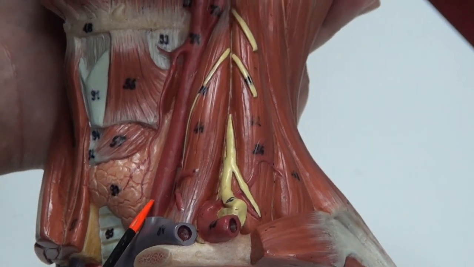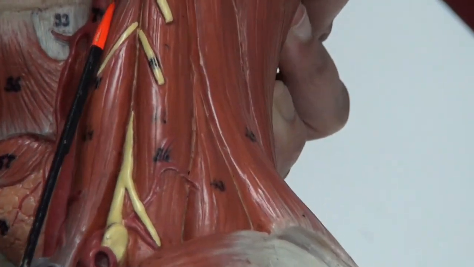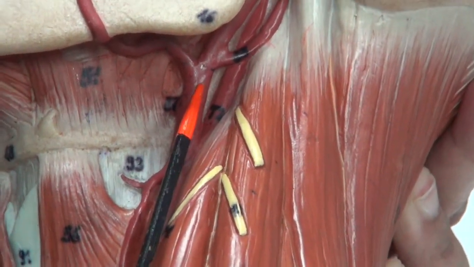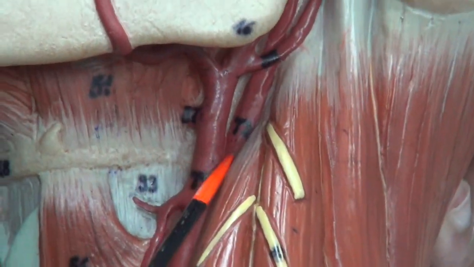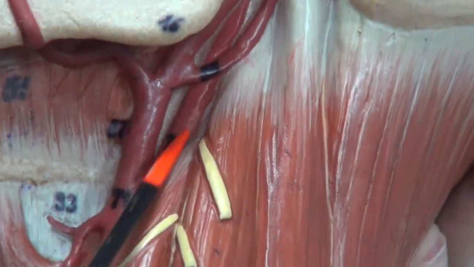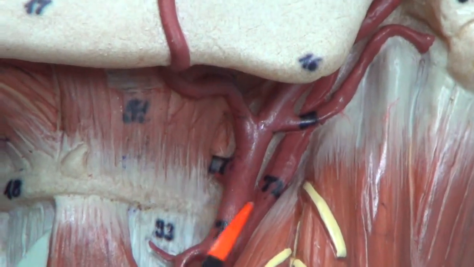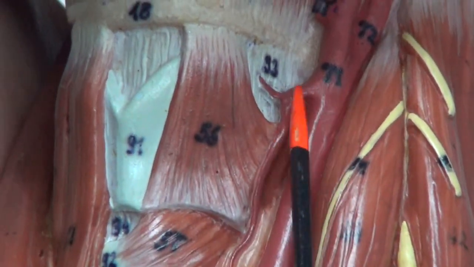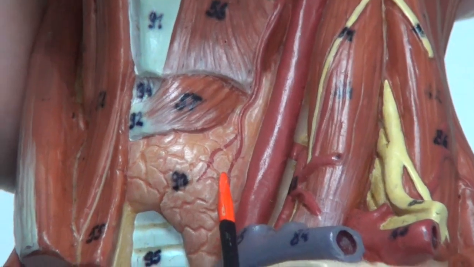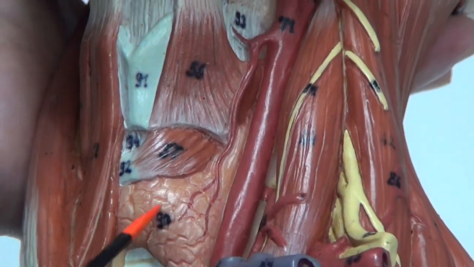Okay, and then the artery here, this is the common carotid artery. You can see up here it divides into two. This is the external carotid artery, and posterolaterally here is the internal carotid artery. This internal carotid artery has no branches in the neck. But the external carotid artery here has branches in the neck. The first branch here is the superior thyroid artery. You can see it going down to the thyroid and supplying the thyroid gland.